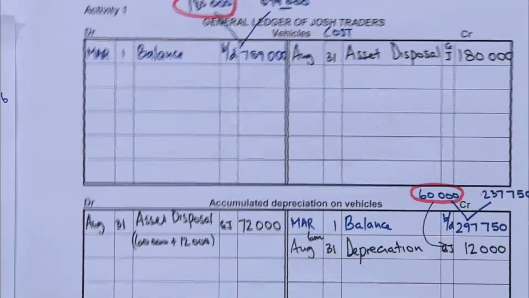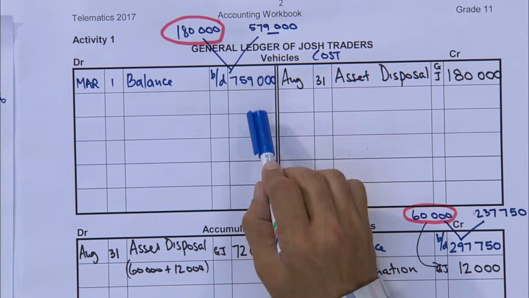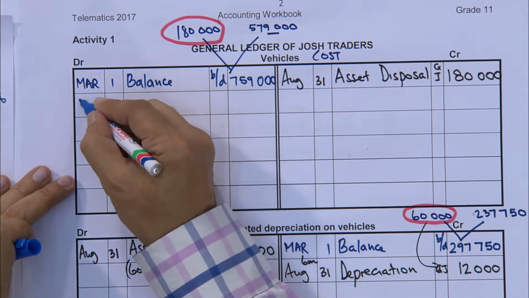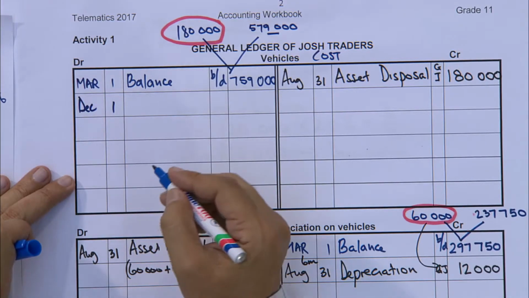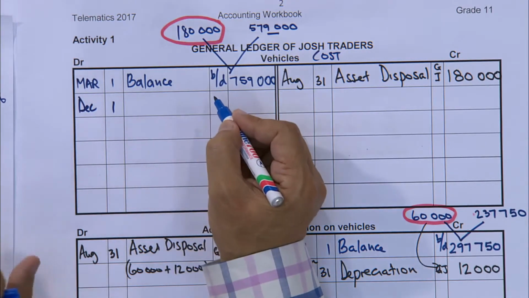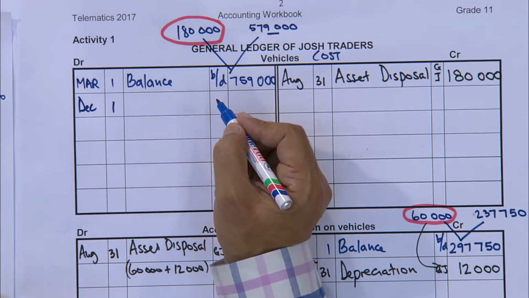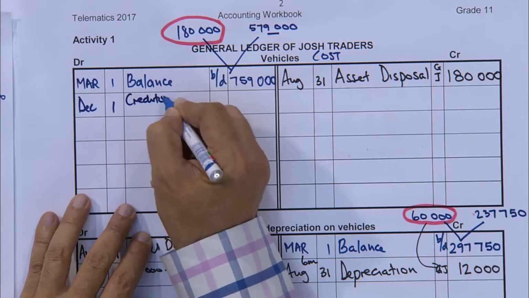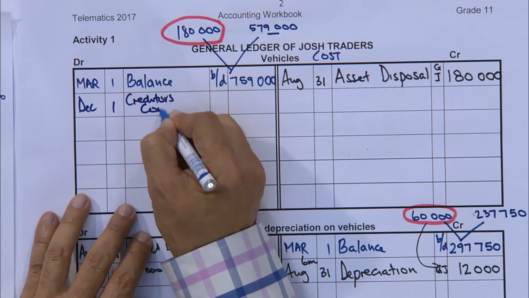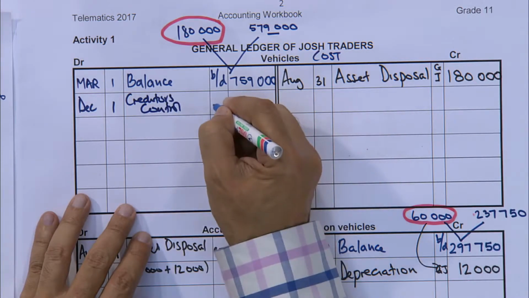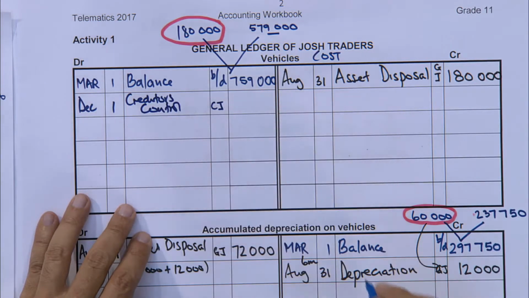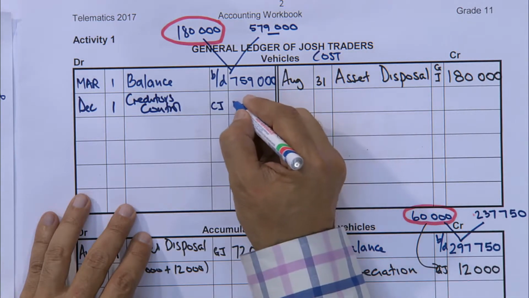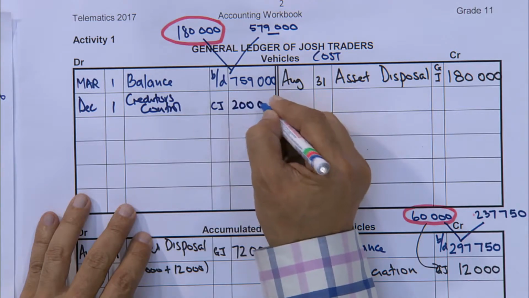So when we get to the vehicles account, we're buying another vehicle, but this time on the 1st of December, I cannot write bank because it says that we bought the vehicle on credit. So the control account should be creditors control. And that we buy in a creditors journal, and we have the cost price of that vehicle is 200,000.